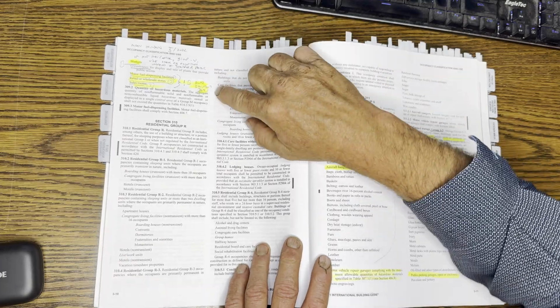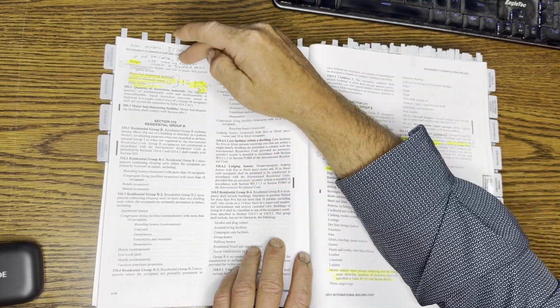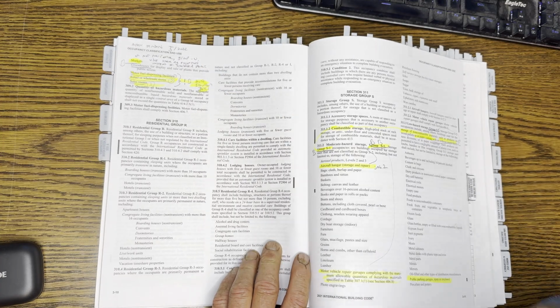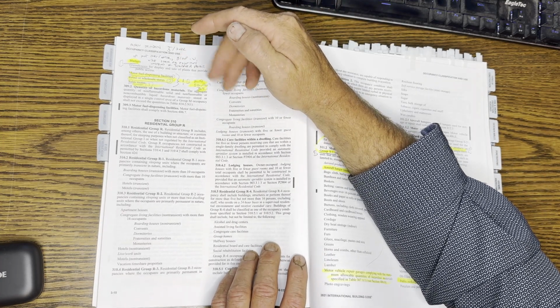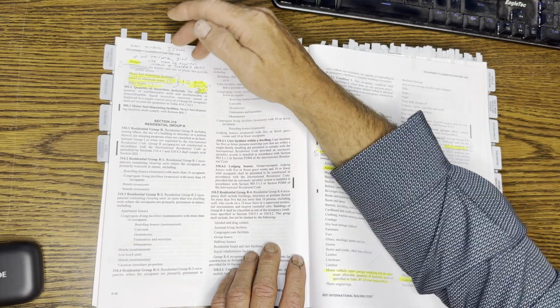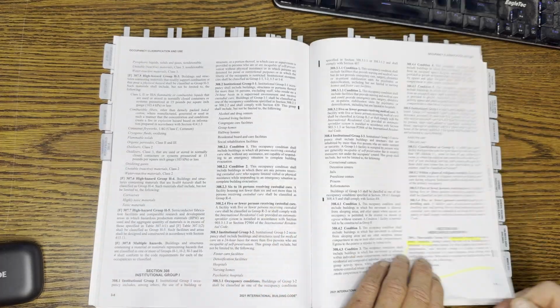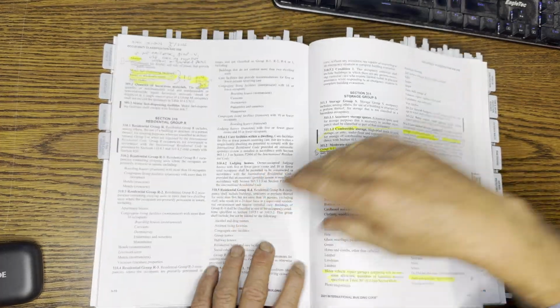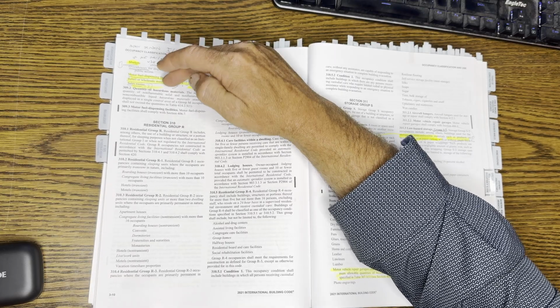Okay, here's an actual question, straight off of the test. The question was, which of these is not a mercantile occupancy? You had a motor fuel dispensing facility. Let's just go back one page and look. Mercantile, Group M. So motor fuel dispensing, like a gas station, is a mercantile.